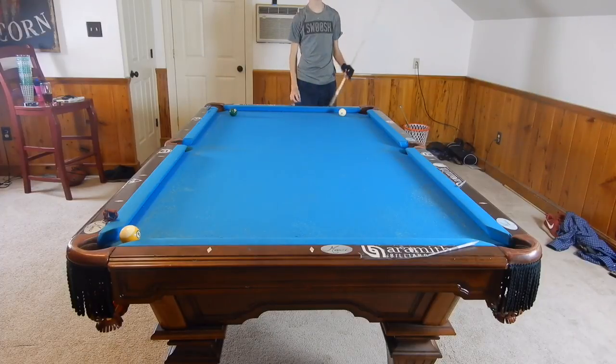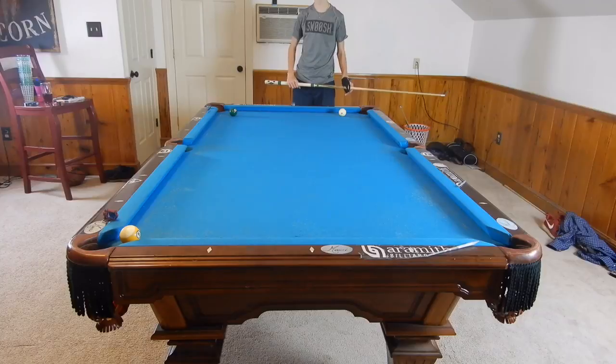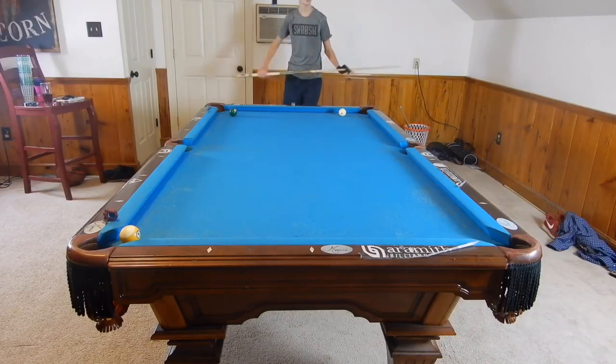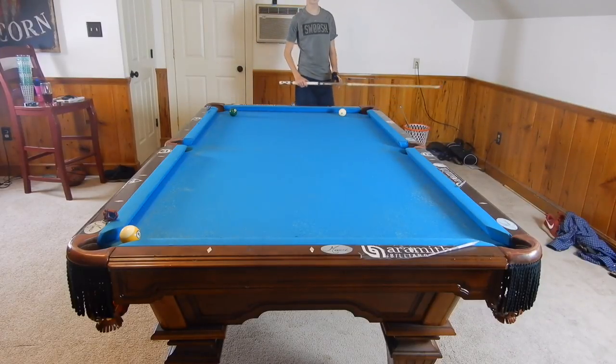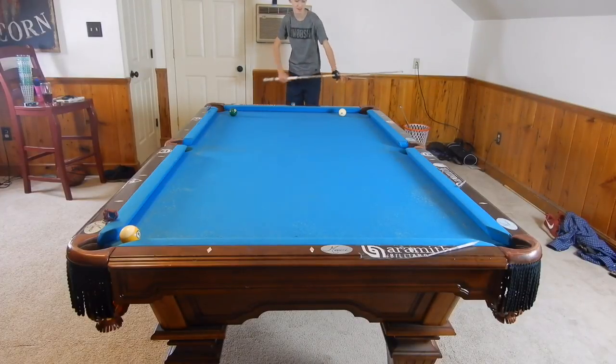What running English does is it just lengthens angles off rails, and it goes a lot faster than center ball. So I'm just going to demonstrate what all the spins do off rails. I'm going to put the cue ball in the same spot every time, aim for the same spot every time, and just change my spins.